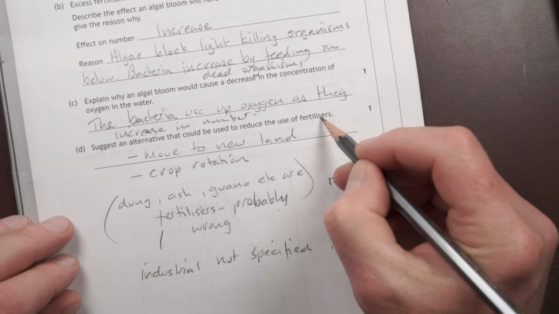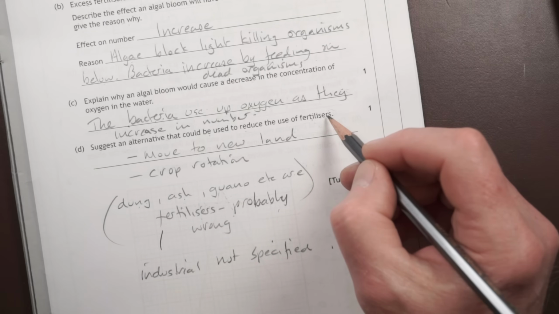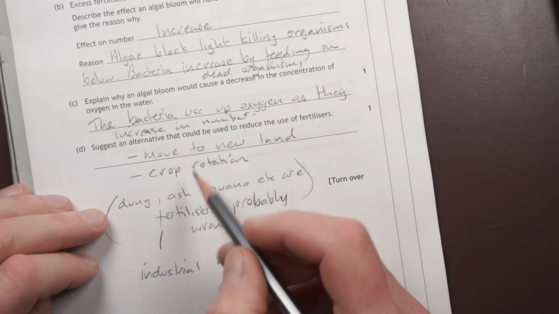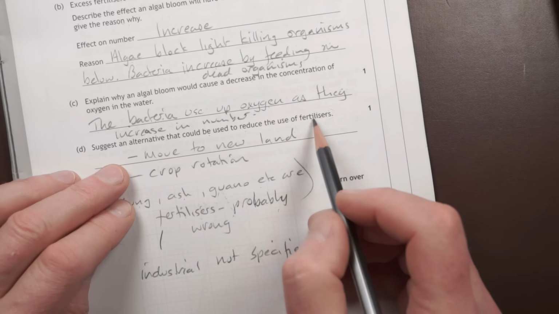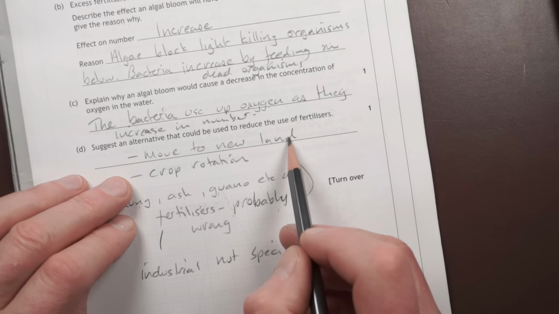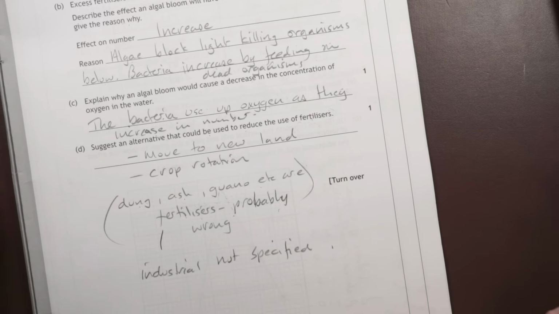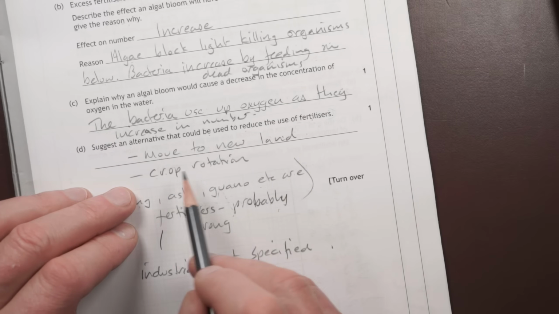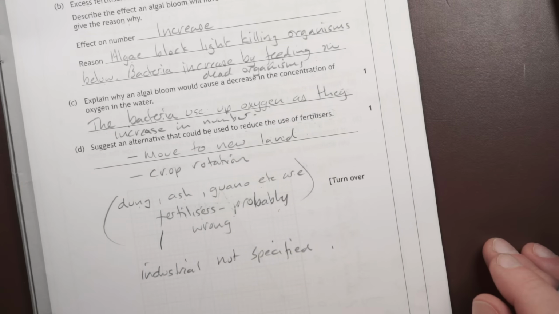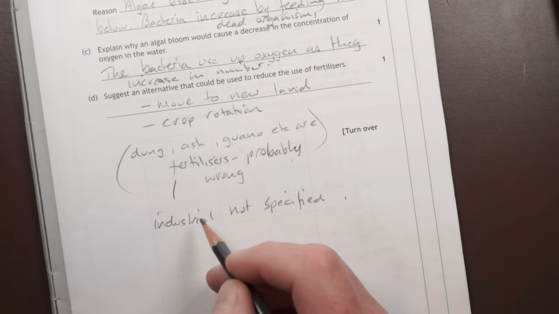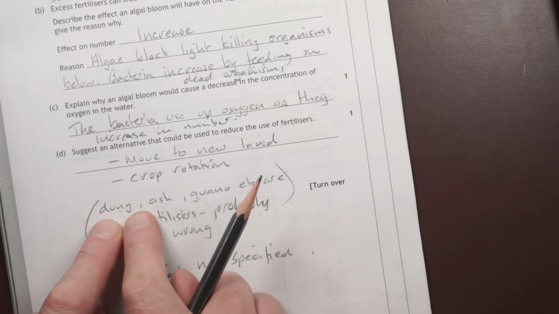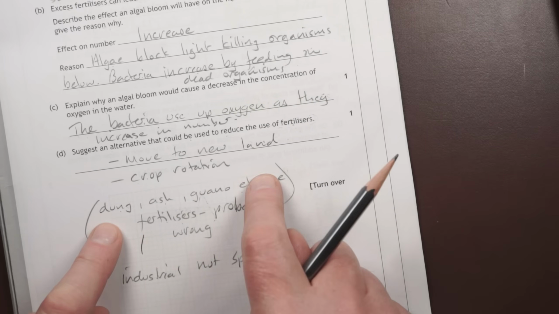But if fertilizers in National 5 is only referring to industrially produced fertilizers, then maybe these will be right. We'll have to wait and see. If you're not going to use fertilizers of any kind, you can move to new land and start up a new field, or you can do slash and burn farming, right? It's great for the environment. Or you can use crop rotation, right? But as I say, down here, industrial fertilizer wasn't specified, so it seems to suggest that you can't use dung, you can't use ash. That's not an answer to the question, but we're going to have to wait and see. Right.